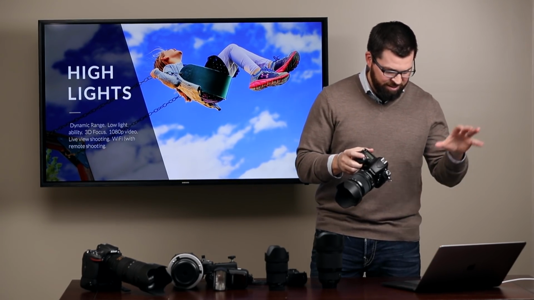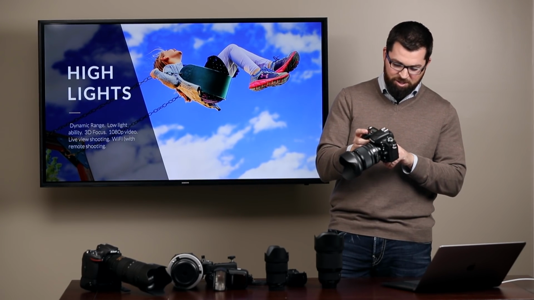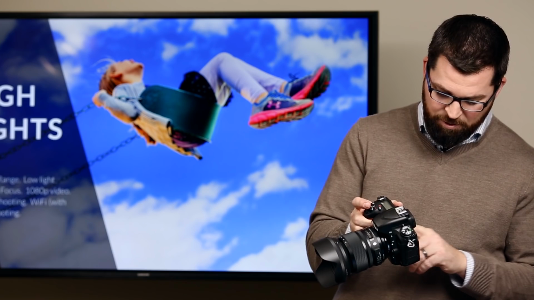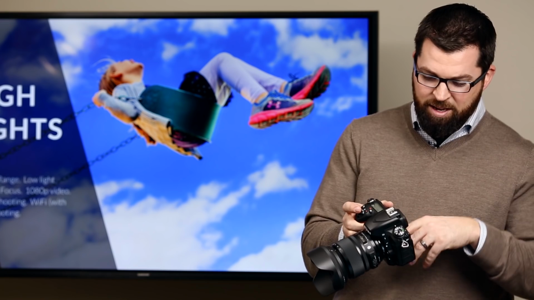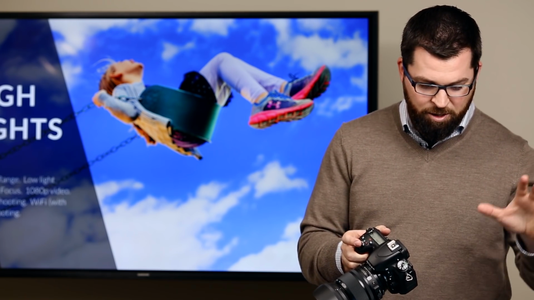Definitely know that it still does 1080p video and live view shooting and all that kind of stuff. To get there, it's just this little toggle switch back here. You can go from movie to live view and you just press that in. It locks up the mirror, and then you can do all that. But we're not going to go into that.